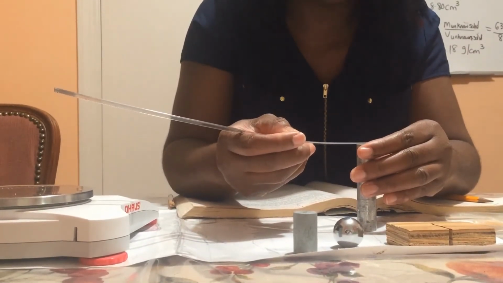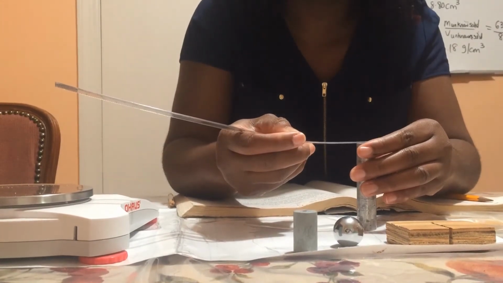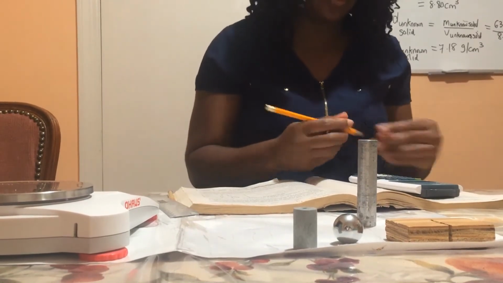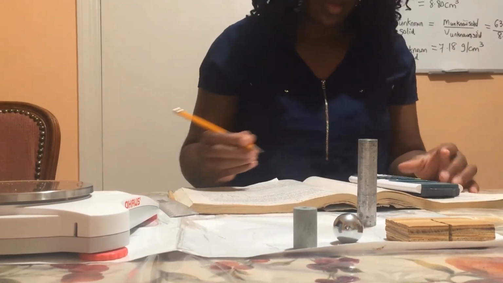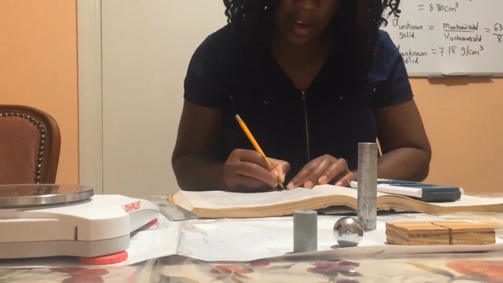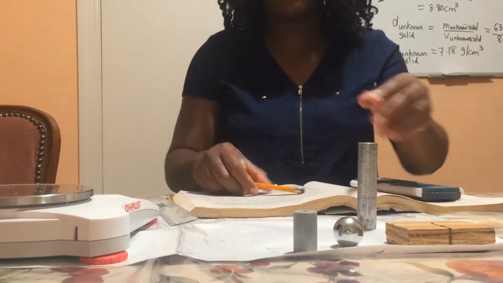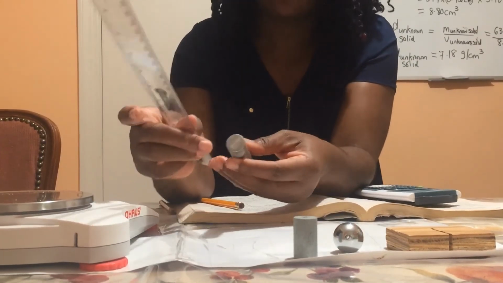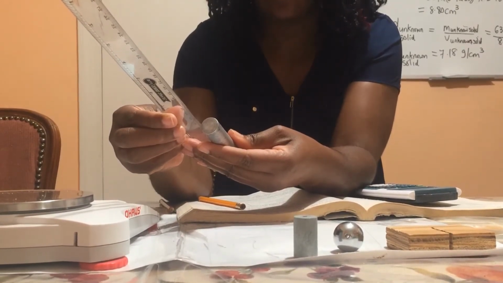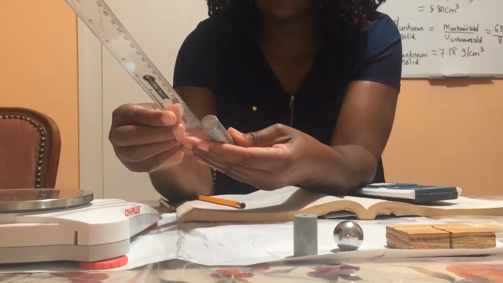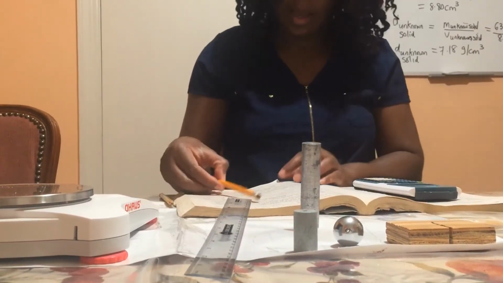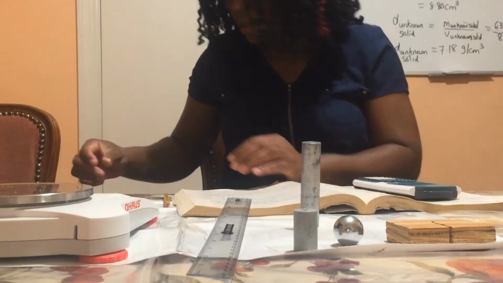So this cylinder here is 1.90. So 1.90 is 3 significant figures, and I'm going to divide that by 2, and I will get 0.950. And then I'm going to take the height of this cylinder, and the height of the cylinder is 8.50.